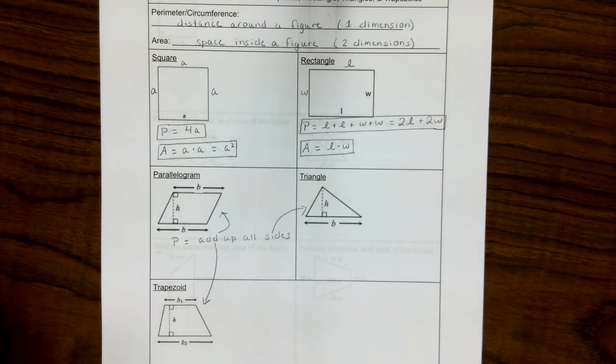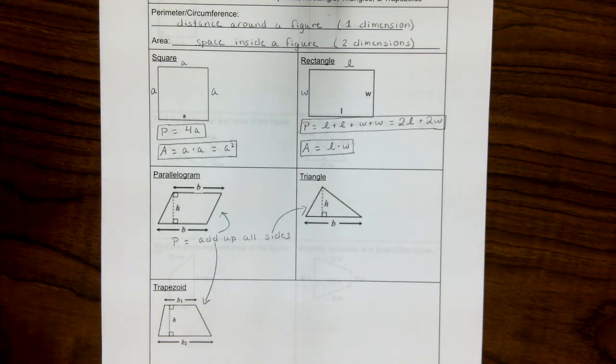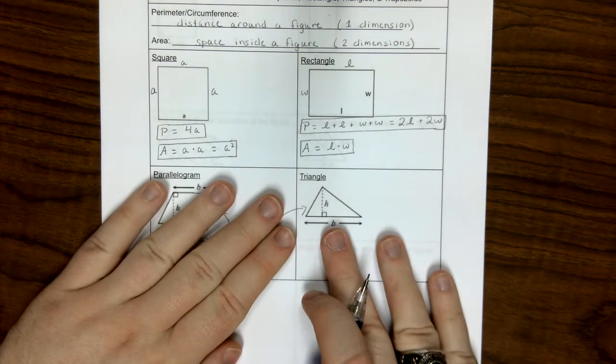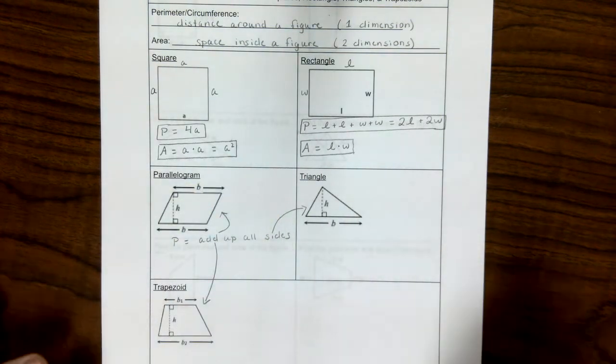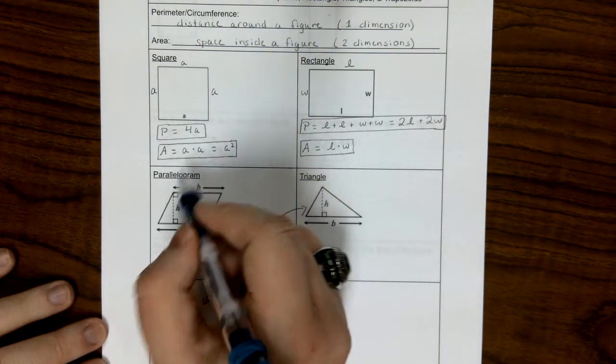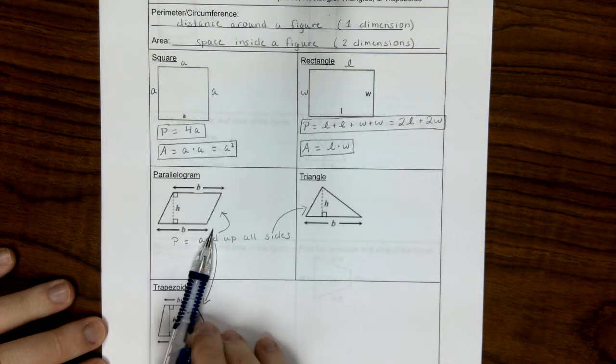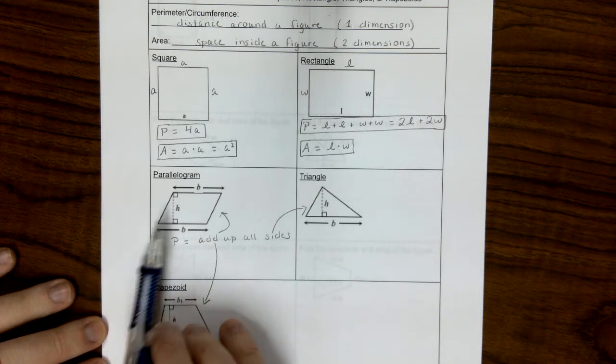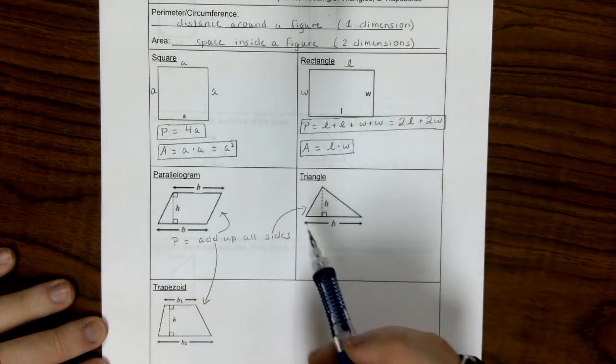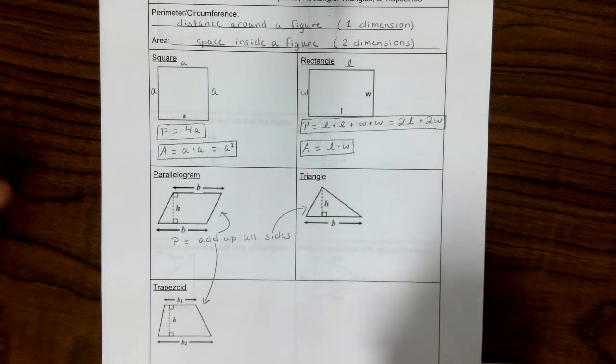And hopefully you know all the side lengths of those figures, or it can be found easily to find all the sides, okay? And we'll see that in a minute. But now, these three have their own area formulas, so that's what I want to talk about here. So on a parallelogram, you're going to have a base labeled and a height labeled. And actually, for all three of these, you're going to have bases and heights.